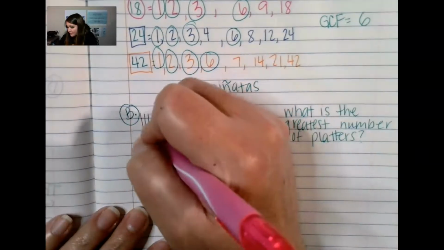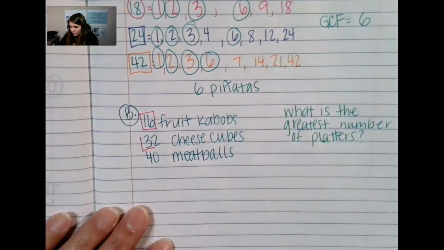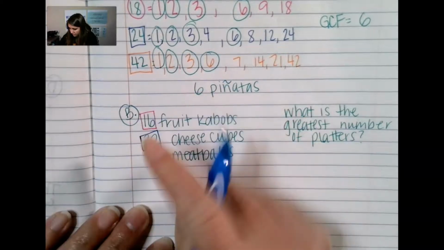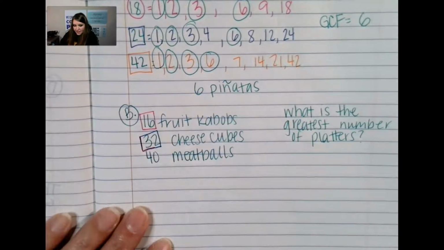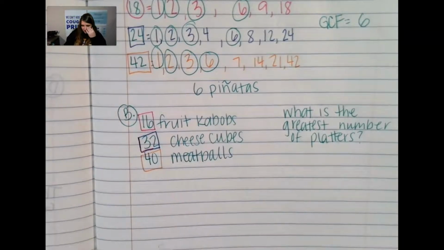Okay, so let's start with 16. 32 is a different color. Let's do that one in blue, which now looks like purple. Sorry, guys. And the last one is 40. All right, let's do this ladder method. Are we ready?